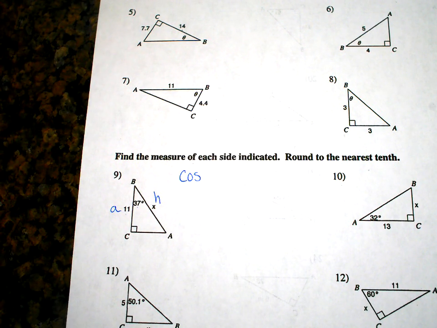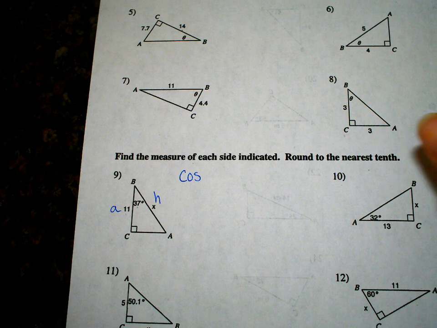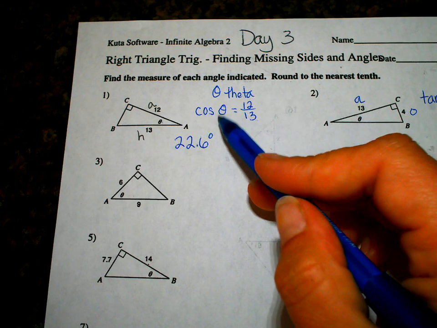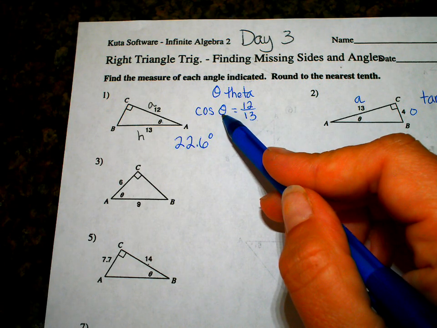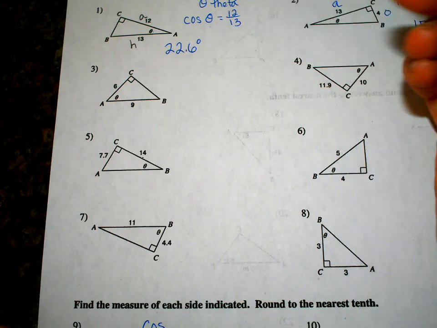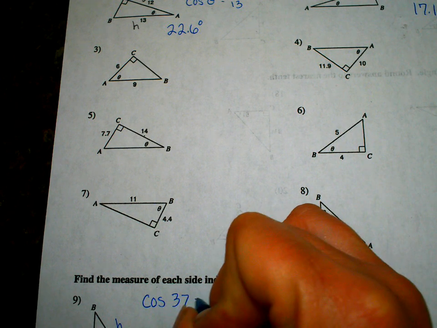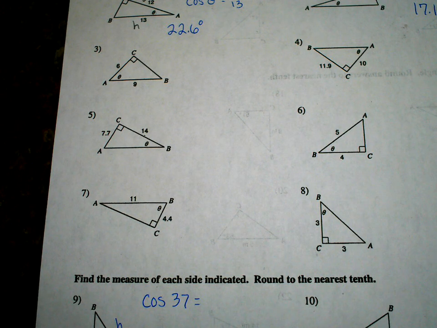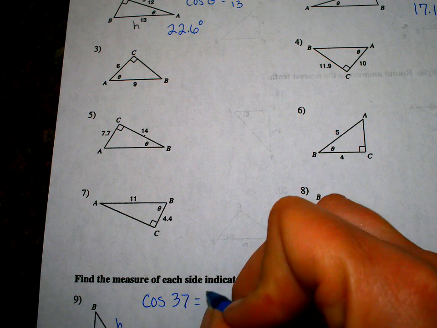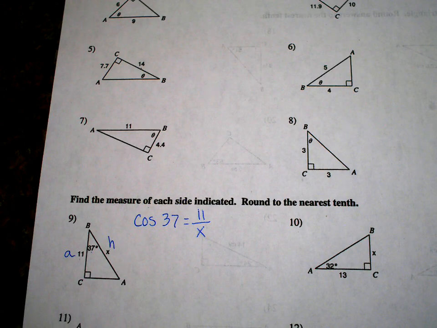So here's how this works. I know that the angle measurement is 37. Up here, I didn't know the angle, so I put cosine theta. But since I know the angle, I'm going to put cosine 37 equals adjacent over hypotenuse. Adjacent is 11. Hypotenuse is, I don't know. So now I'm actually solving for x.